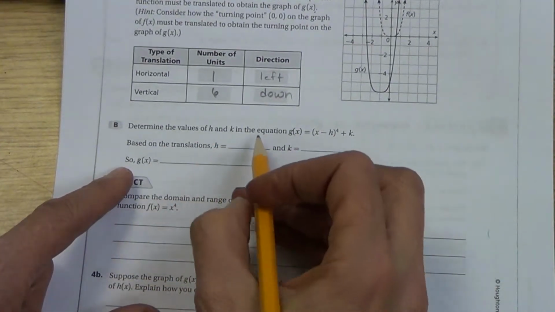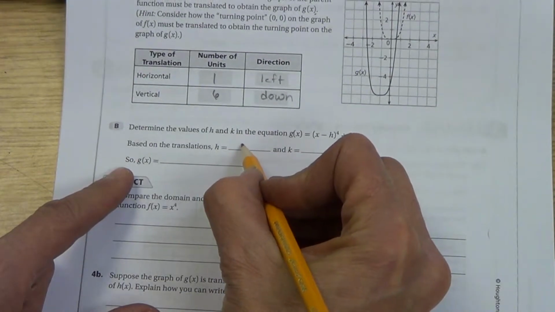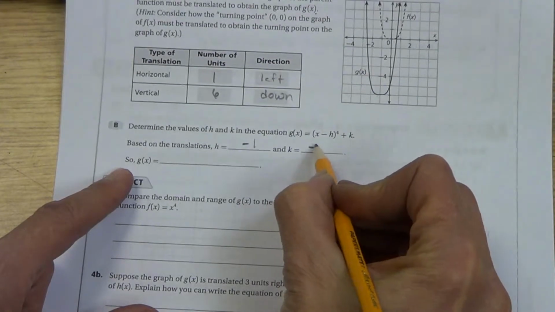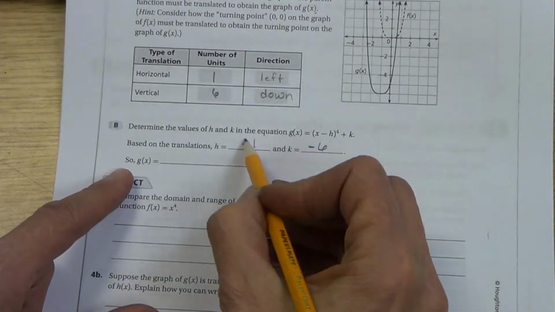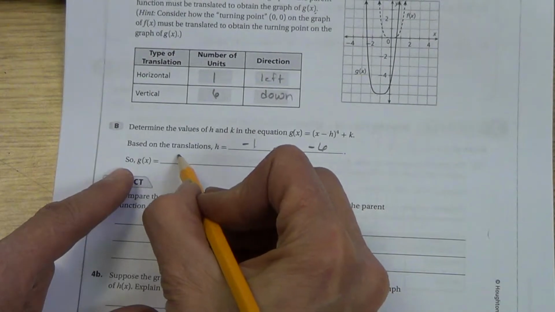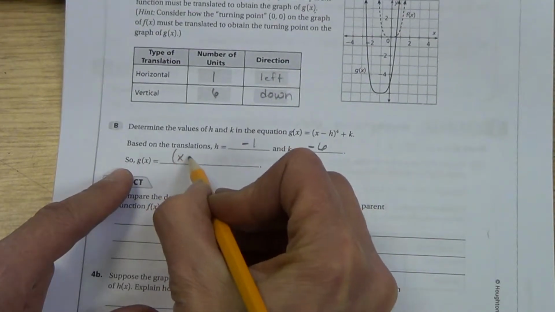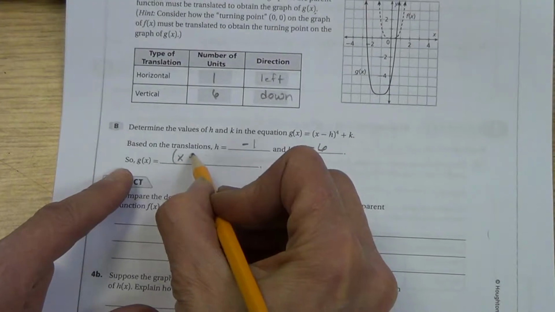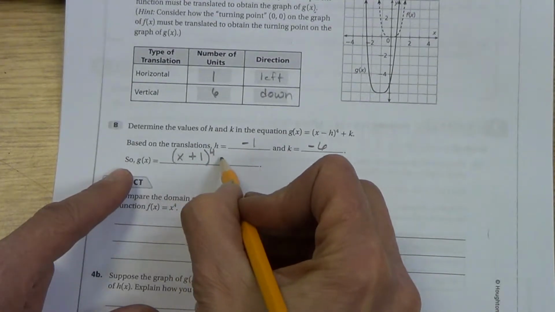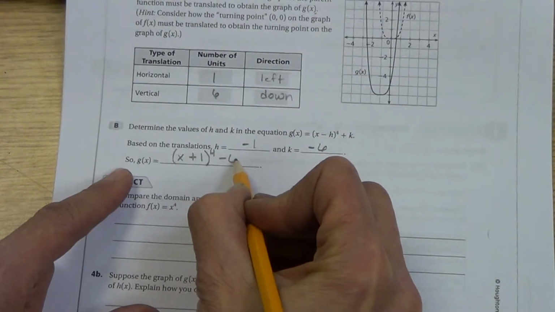Okay? Determine the h and k values for the equation. Based on the translations, h equals -1 and k equals -6. Now remember, when we put the negative in there, we don't leave it as two negatives. So it's x minus a -1, which would make it a +1. Simplify that to the 4th, minus 6.